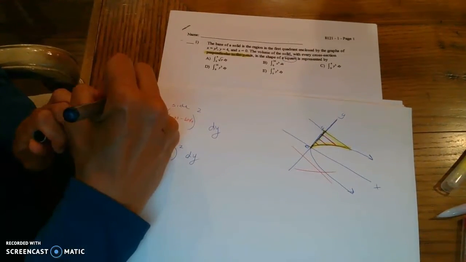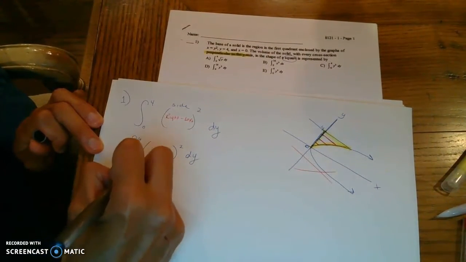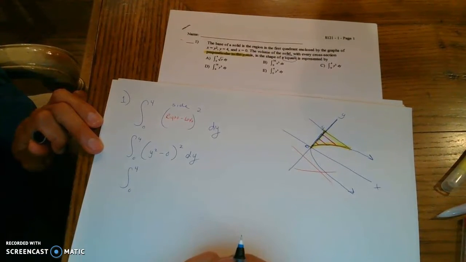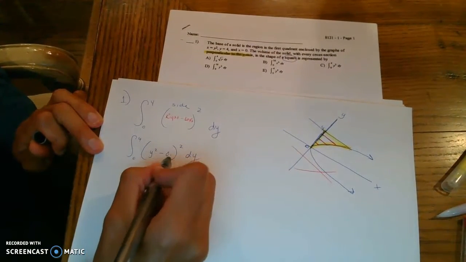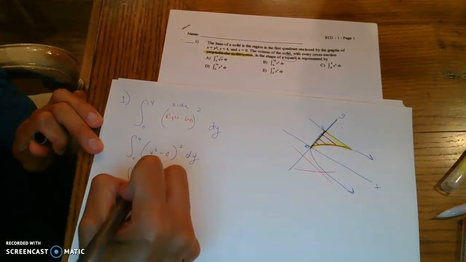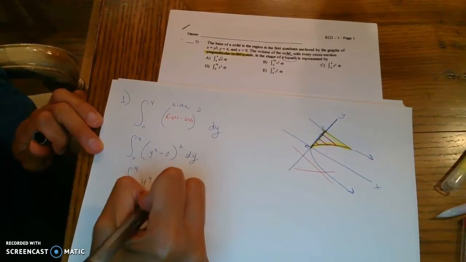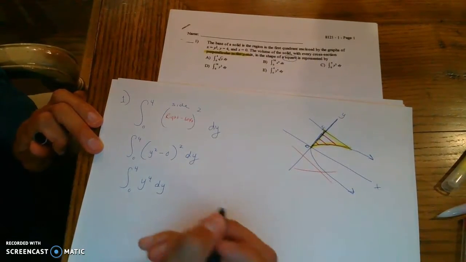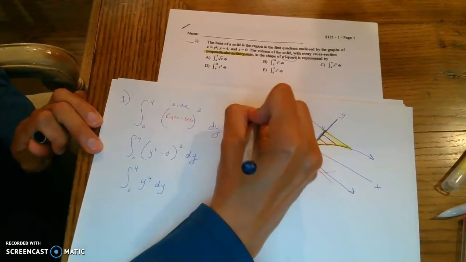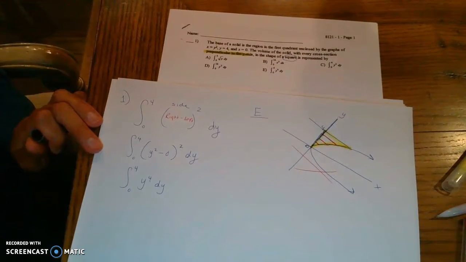And if you see in number 1, they're not even asking you to figure it out. They just want to know the setup. Y squared minus 0 is just y squared, and then that squared is y to the 4th dy. So that would be choice E. Okay, so hopefully that made sense.